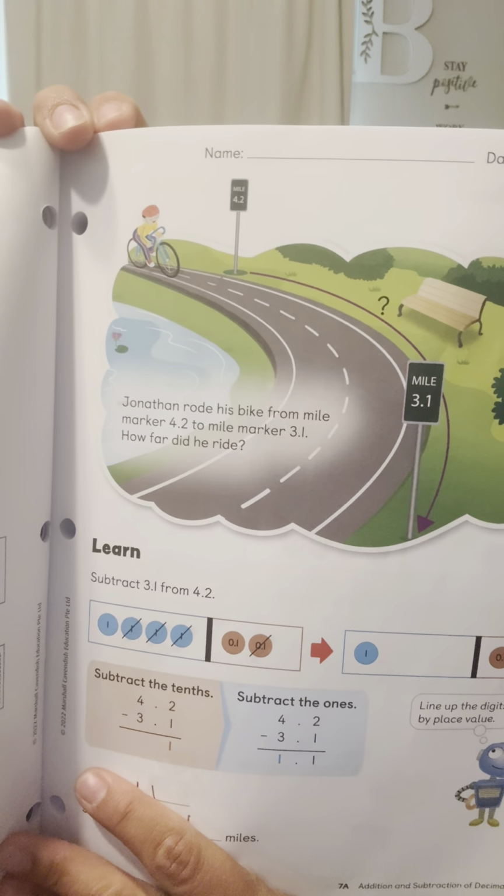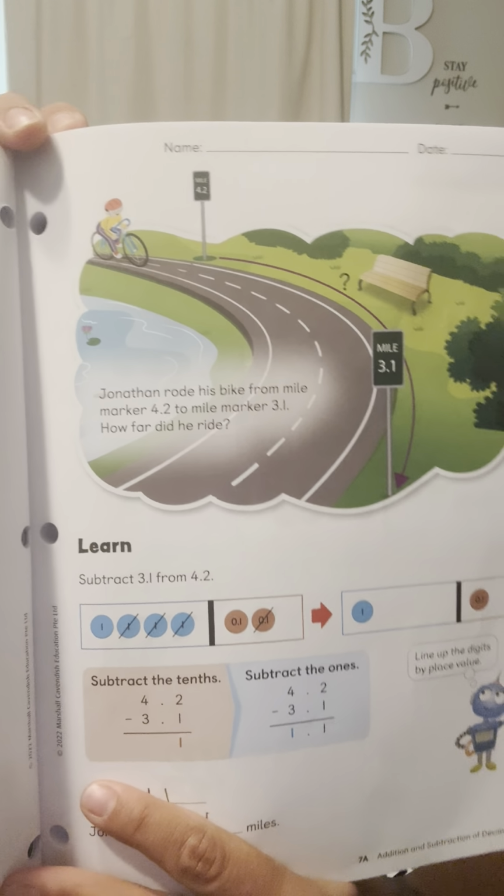And every time we learn a new concept, we also have a real life scenario. So I would say that this one is an extremely easy program curriculum to follow. There are not a lot of situations where I felt like I couldn't help him based off of just the workbook.